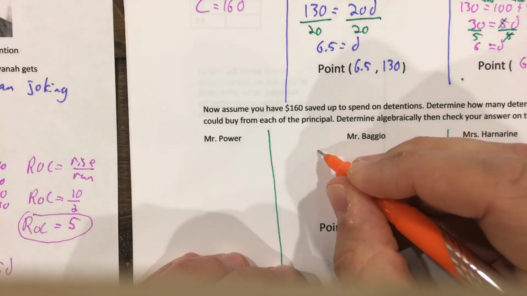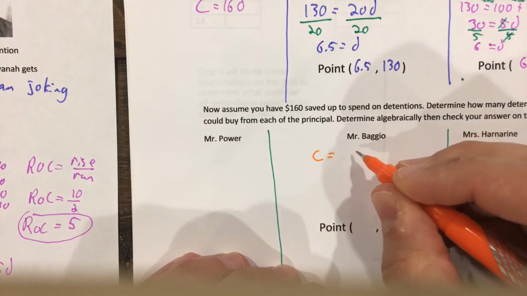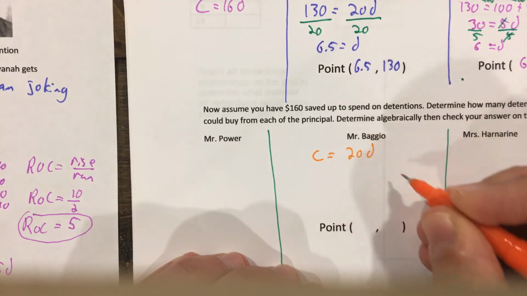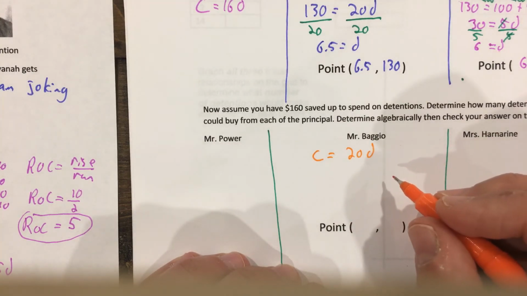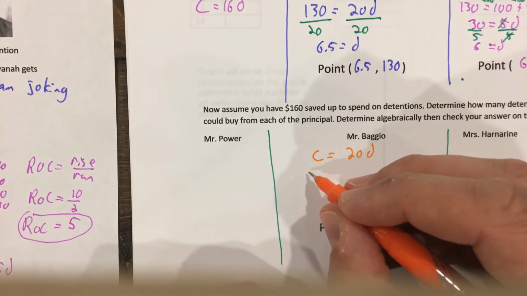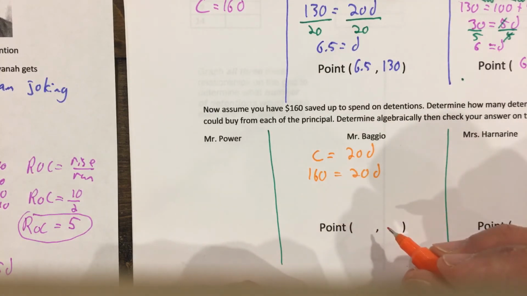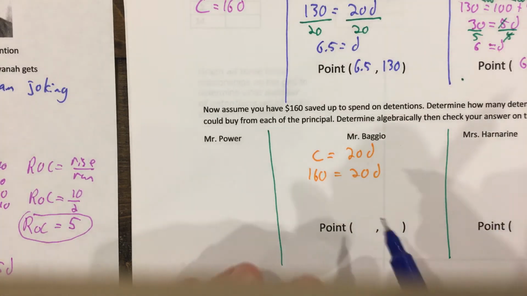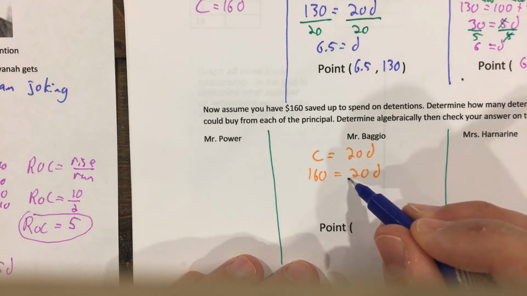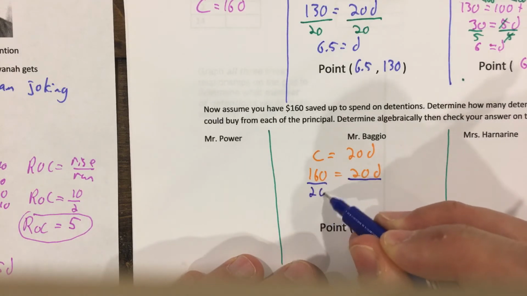Cost is equal to 20 times the number of detentions. Well, now I have 160, so I'm going to replace cost with 160 is equal to 20 times the number of detentions. And to get rid of multiplied by 20, I simply divide by 20.